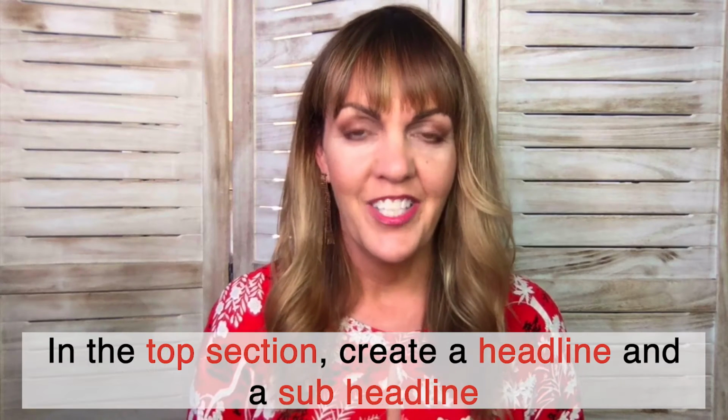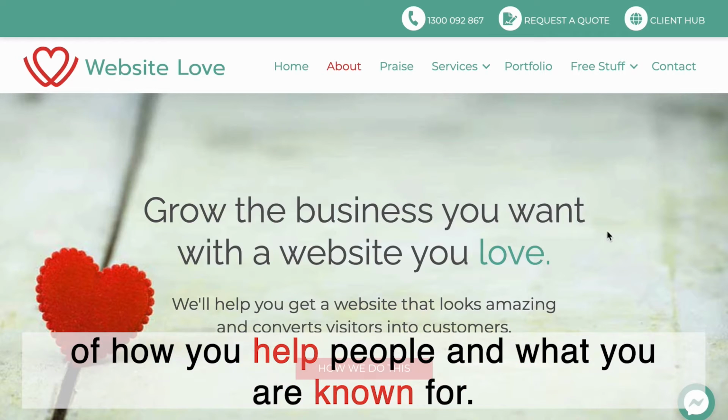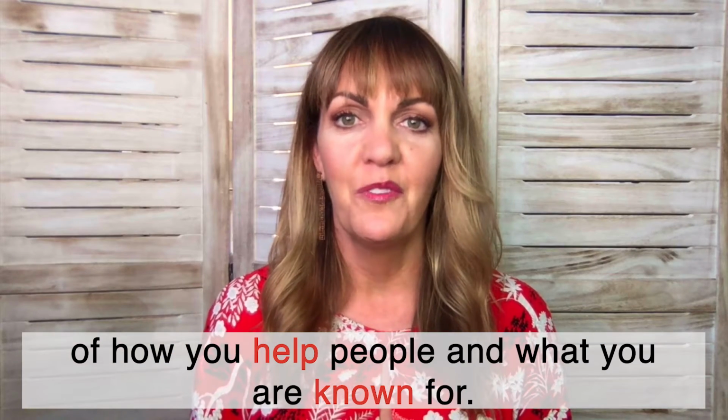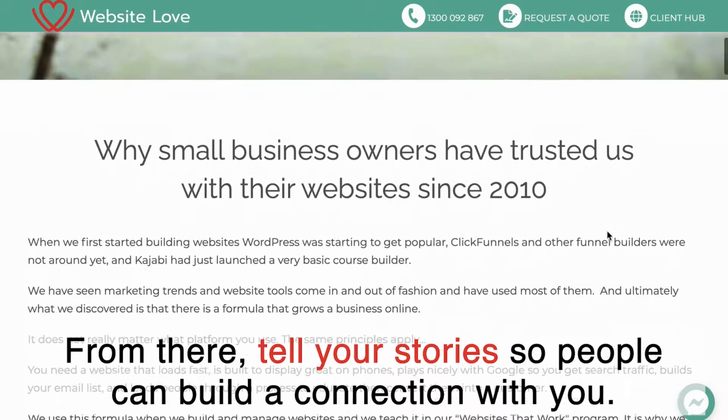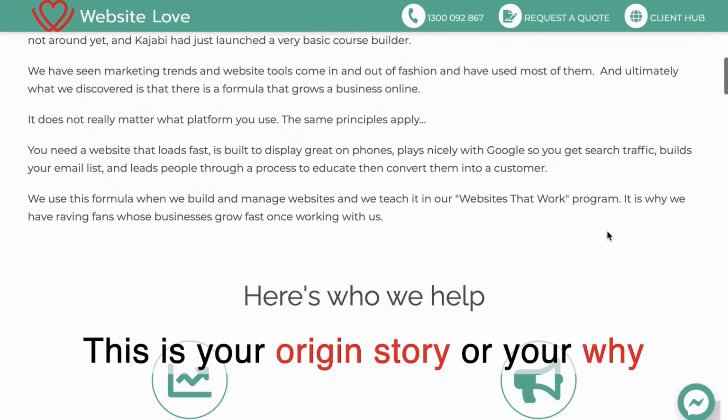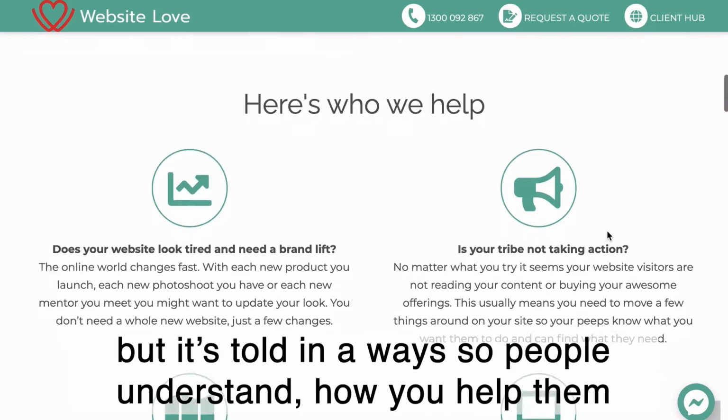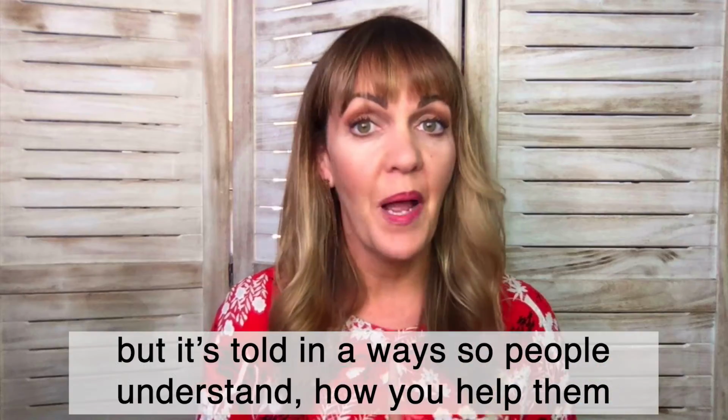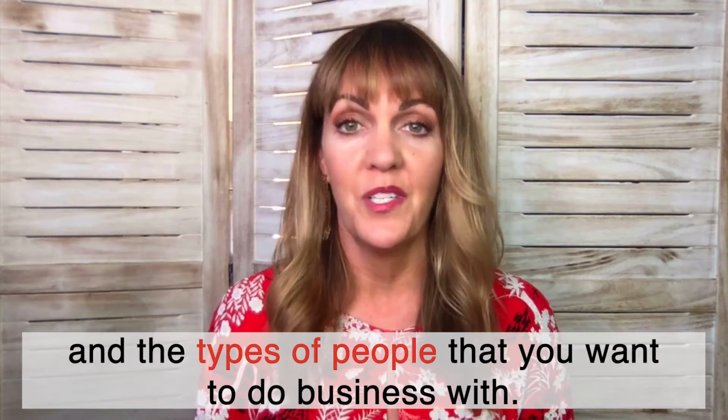In the top section, create a headline and a subheadline of how you help people and what you are known for. From there, tell your story so people can build a connection with you. This is your origin story or your why, but it's told in a way so people understand how you help them and the types of people that you want to do business with.